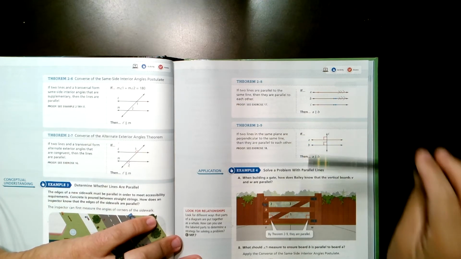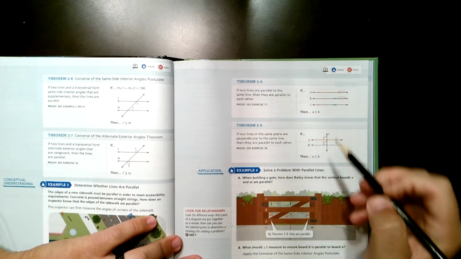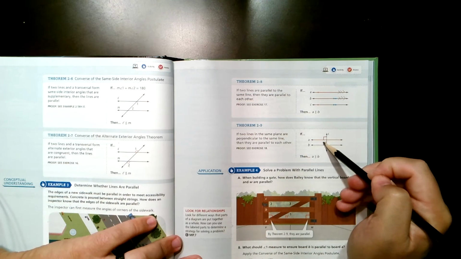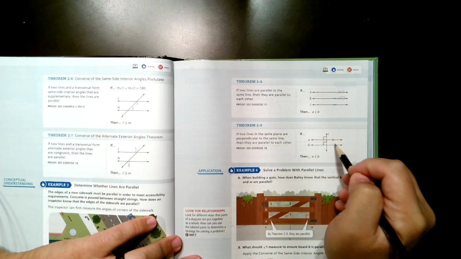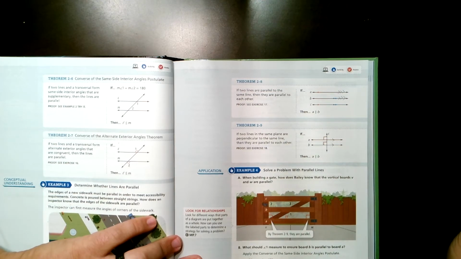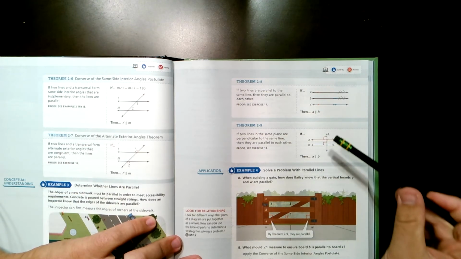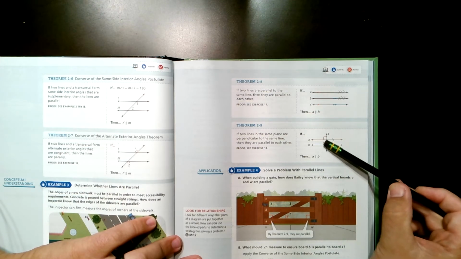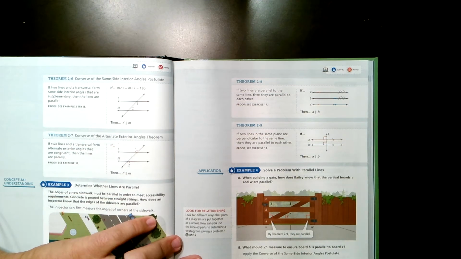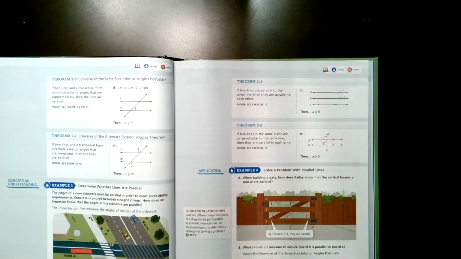So you have just two random lines, A and B. You don't know if they're parallel or not. But if this transversal meets both of those lines at a right angle, then it proves that those two lines are parallel to each other. And it really proves it because of the corresponding angle theorem, right? If corresponding angles are congruent, then those two lines are parallel.